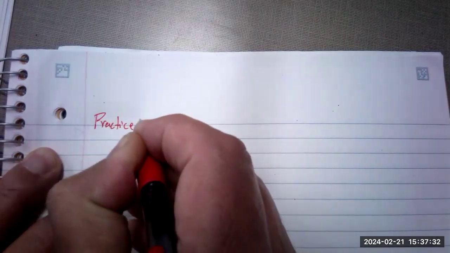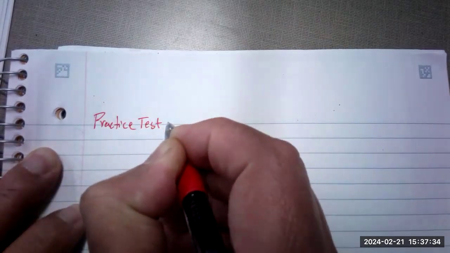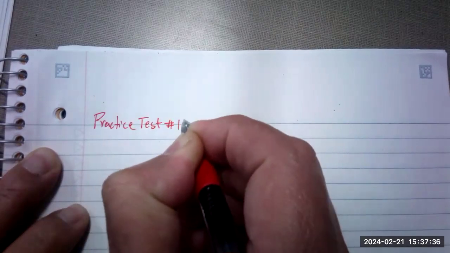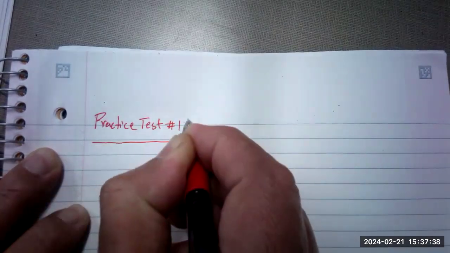Have together on the plane. So this is practice test. Okay, test number 1. So you have a couple of questions on the plane. You should be able to find the equation of the plane.